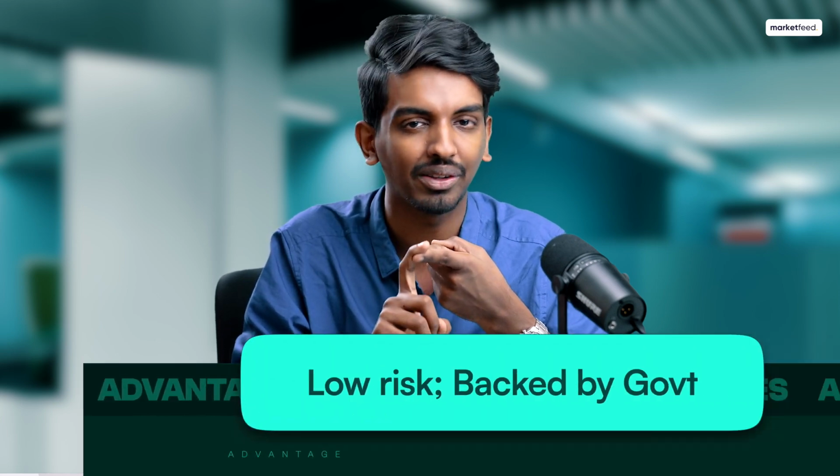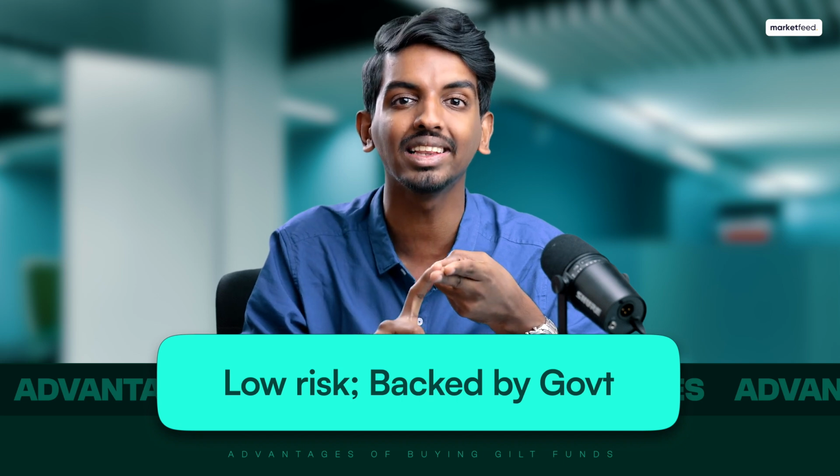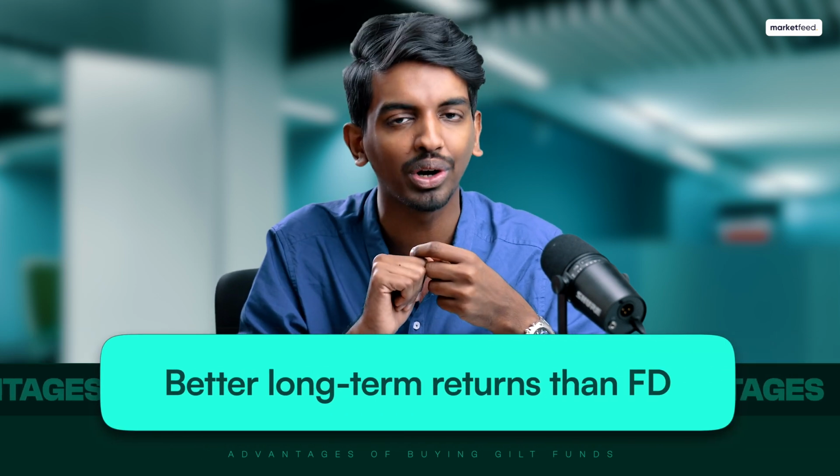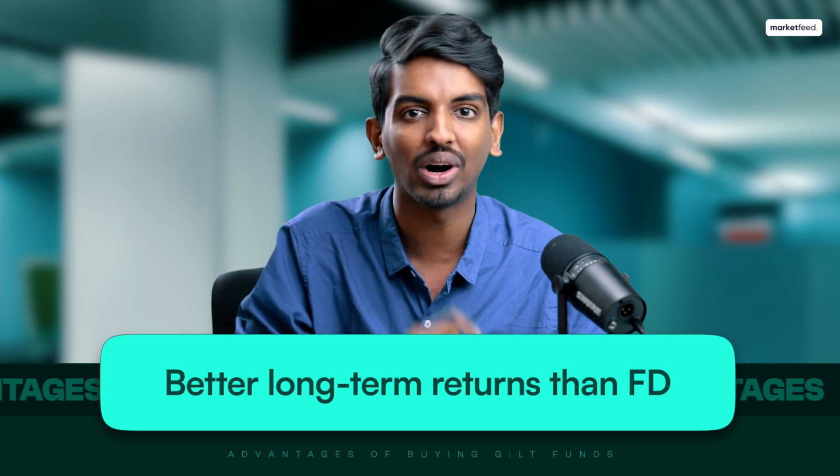The first thing is that they have very low risk. It is backed by the government. We already discussed that. The second thing is that they tend to generate more returns than FDs over a longer period of time. We'll get to that, and we'll get to why it works also.